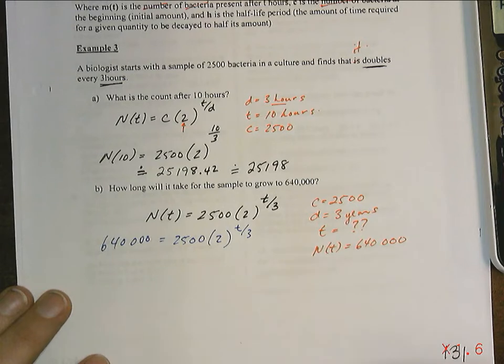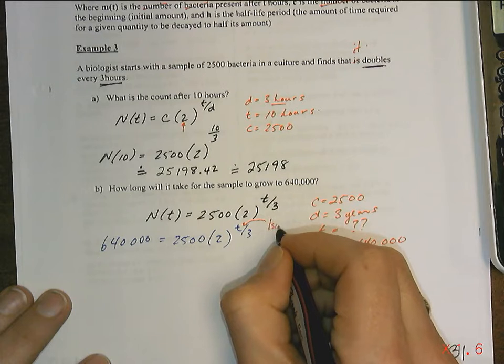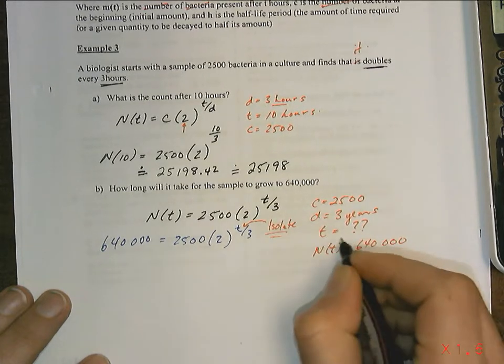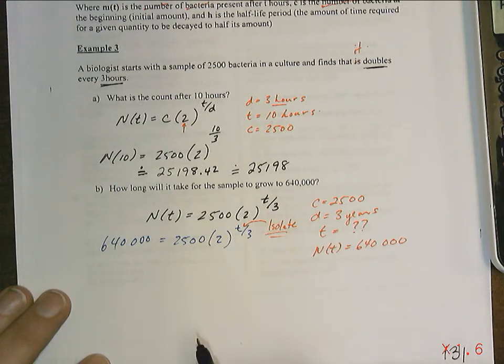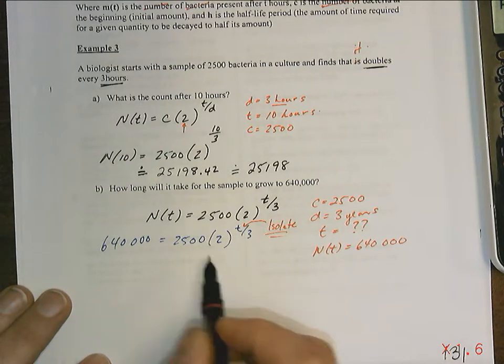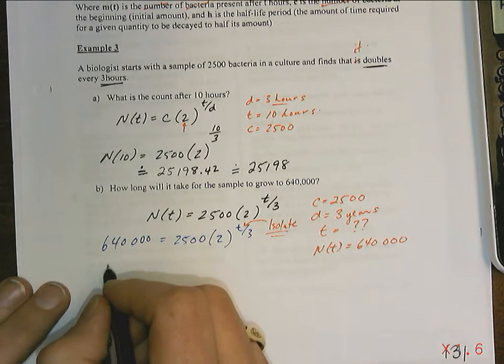So if we look at this, our idea is to isolate t. That's what we want to solve for. So I need to get t by itself. But that t is up in the exponent. So I'm going to have to do some work. I need to get it down. How do we solve exponential equations? Because that's what this is.